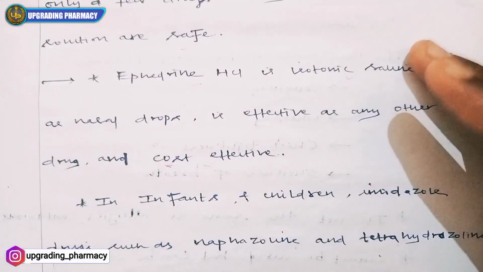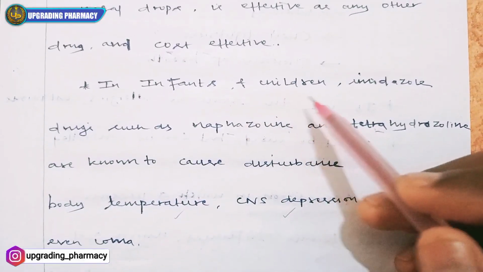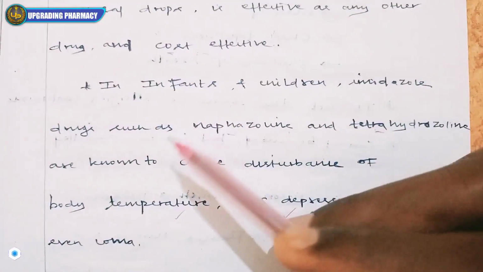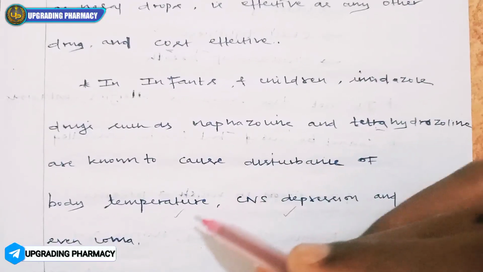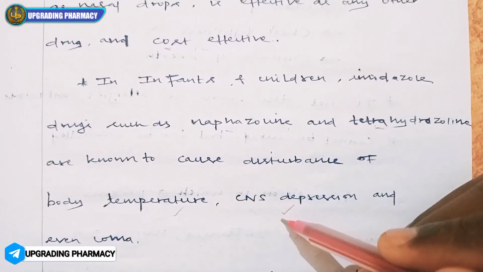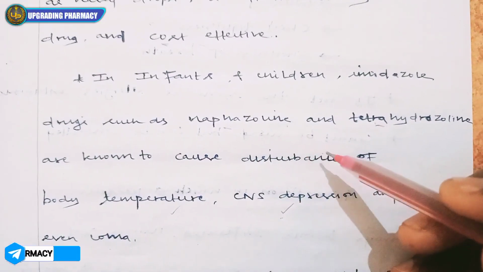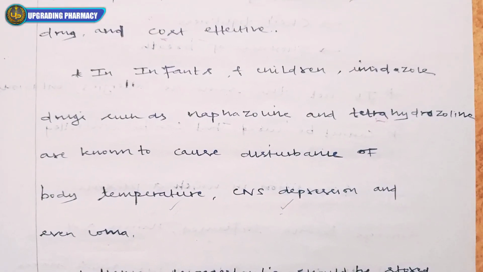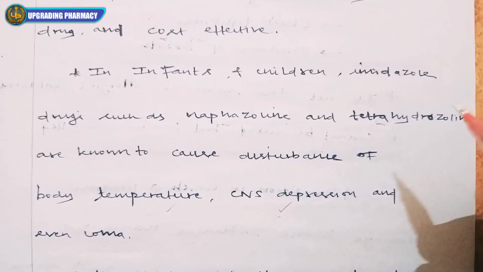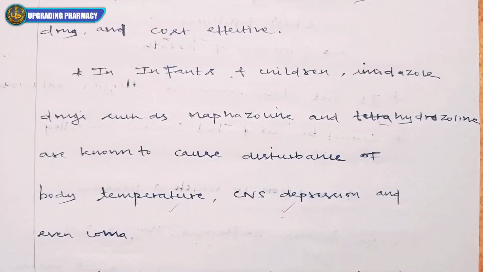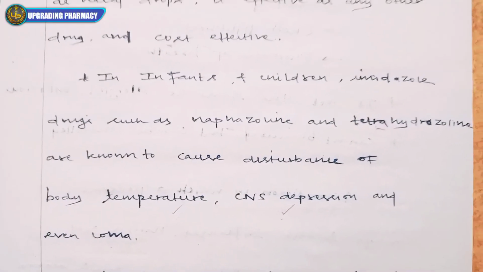This is important. In infants and children, imidazole drugs such as naphazoline and tetrahydrozoline are known to cause disturbances of body temperature, CNS depression, and even coma. Naphazoline and tetrahydrozoline are some examples of sympathomimetic drugs. They produce body temperature changes, CNS depression, and even coma in infants and children.